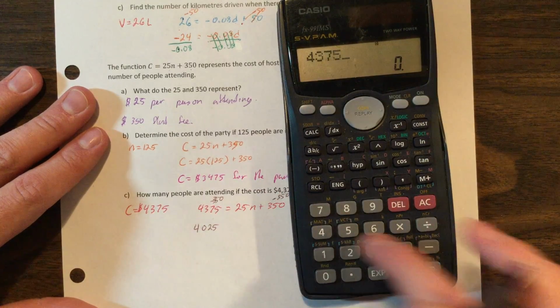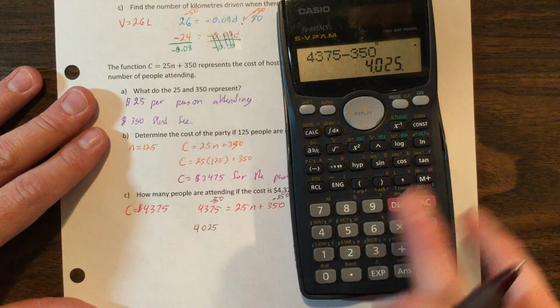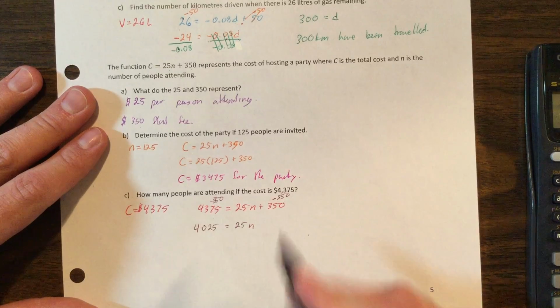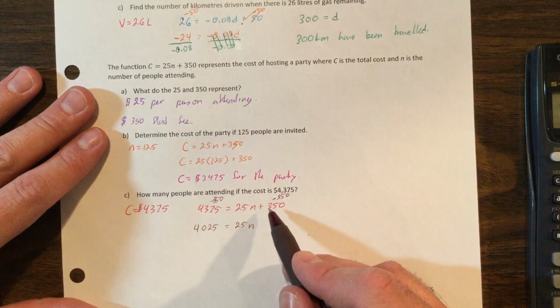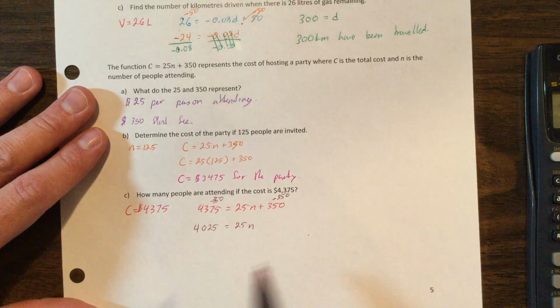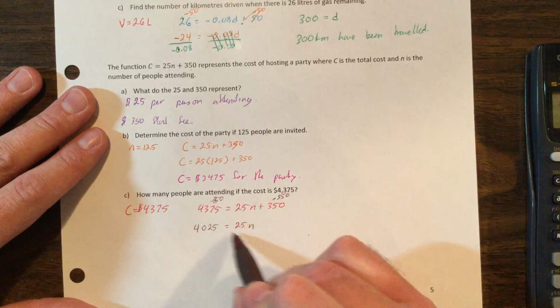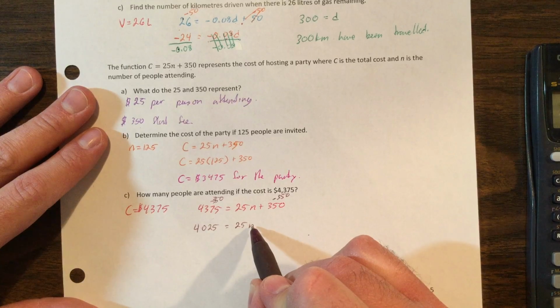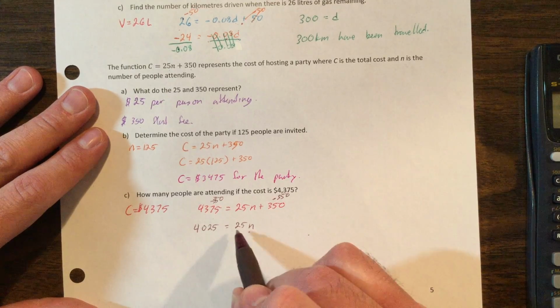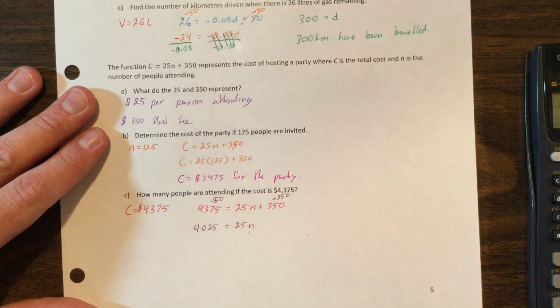All right, I'm just going to double check my answers here. 4,025, good, equals 25n. Now again, these cancel out because if we're adding 350 and then subtracting 350, that equals 0. So it's just canceling it out. Now we're only left with one term on this side, which is good. We want to get down to one term, and we want to now try to get n all by itself, so we have to get rid of the 25.